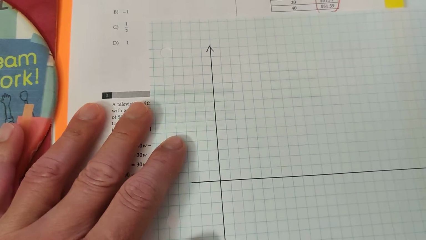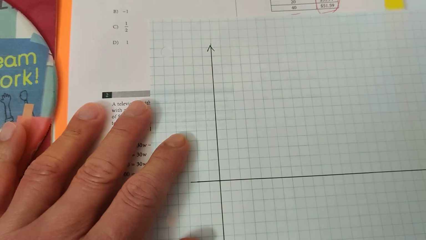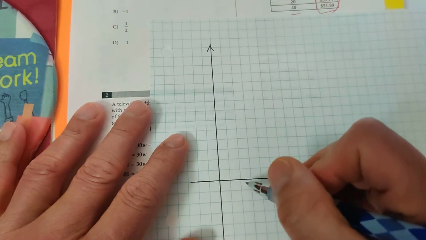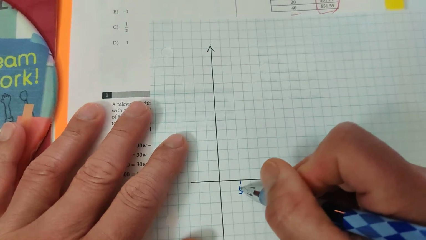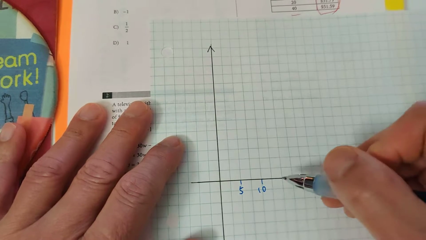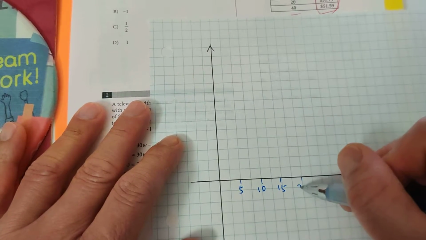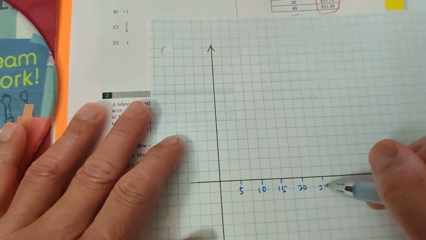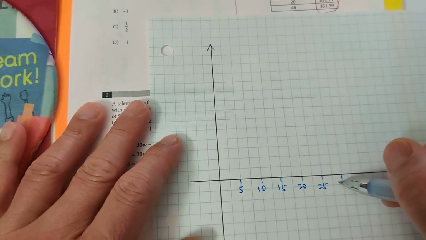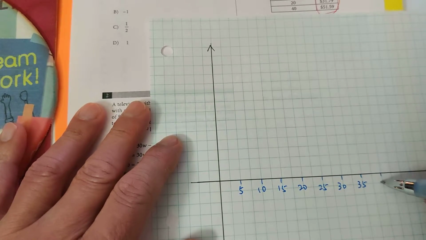I'm going to label the x-axis with the merchandise weight. Start from 5, 10, 15, 20, 25, 30, 35, and 40.